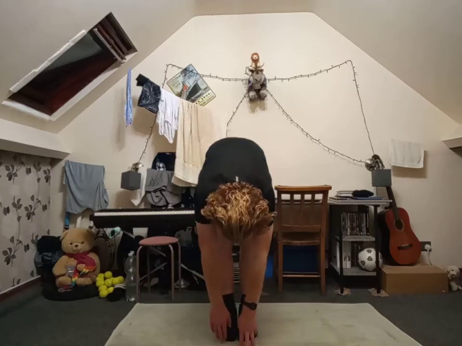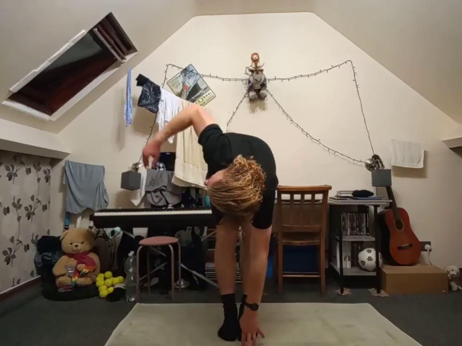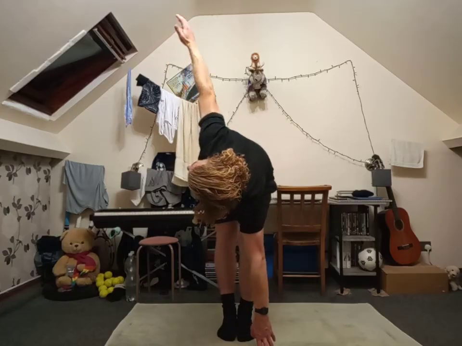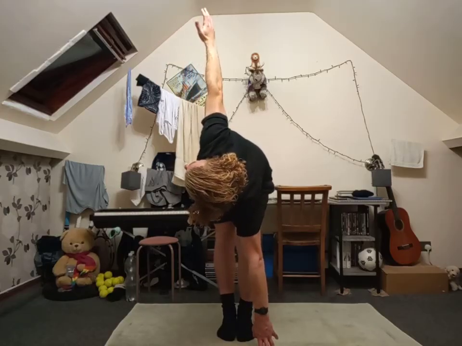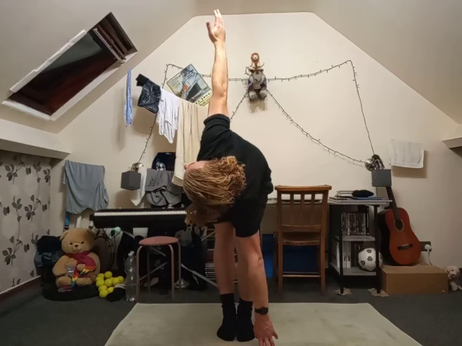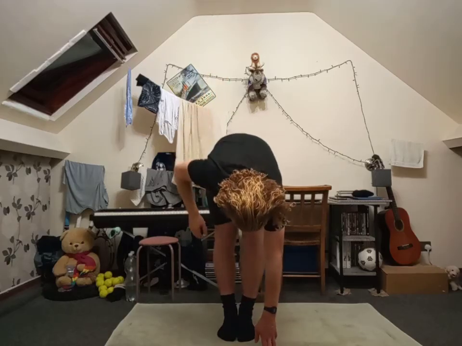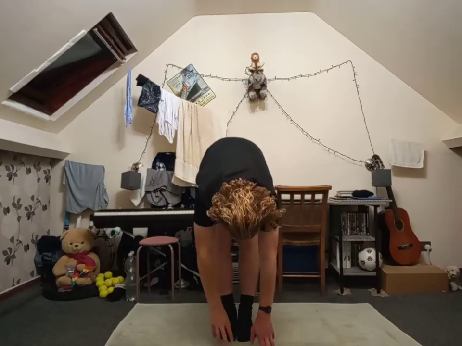We're doing the penguin. Breathe in and lift the right arm up to the sky. Bend the left knee and look up over the shoulder to the right hand. Breathe out. Breathe again in, the hand in. And out and down.